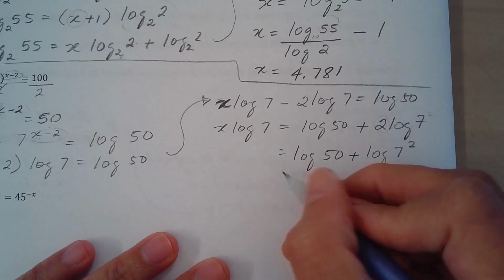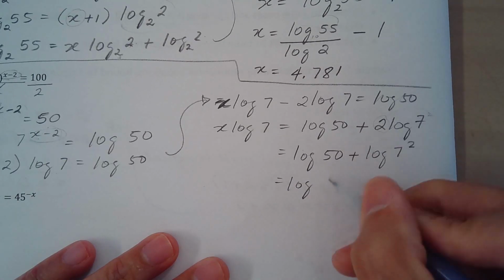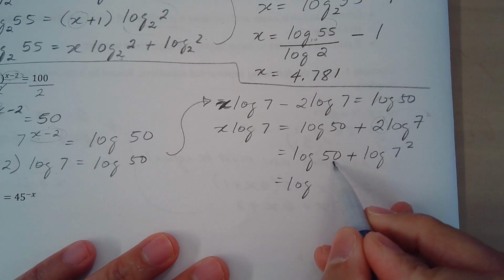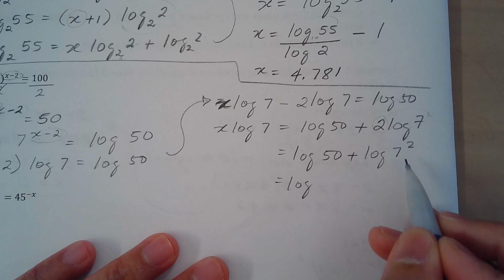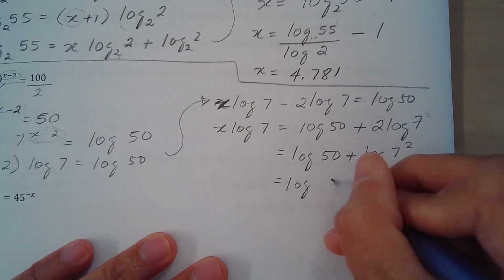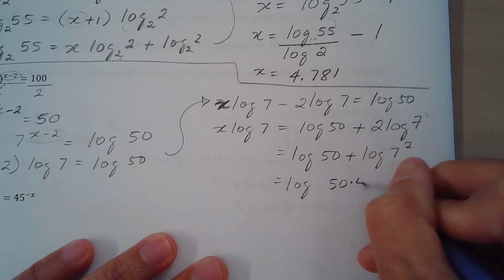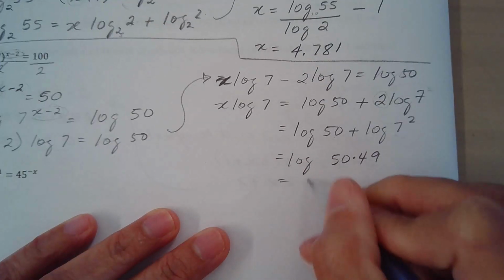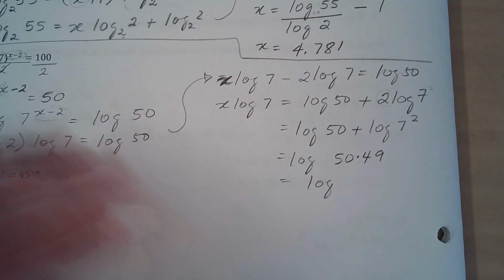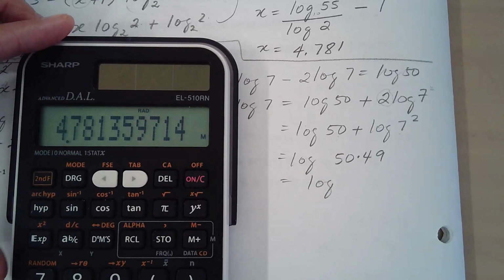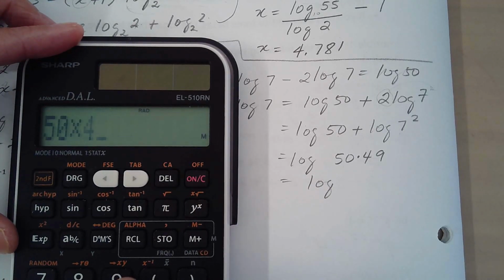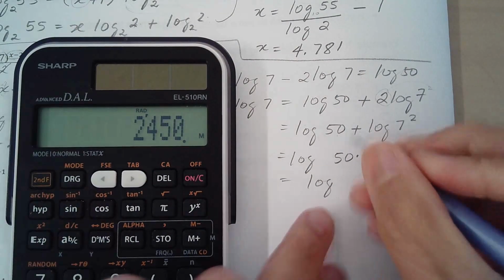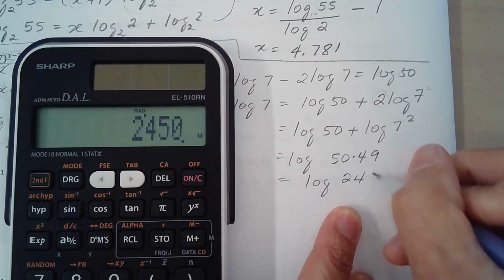So 7 squared, this is going to be log of 50 times 49. So let's see, what's 50 times 49? 2,450.